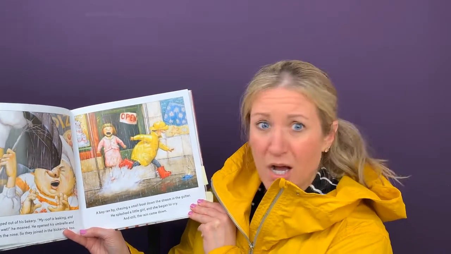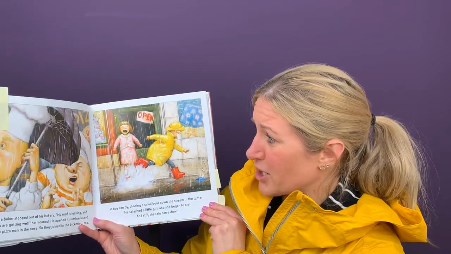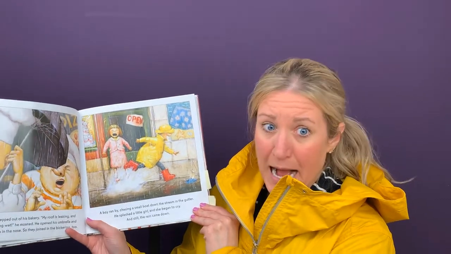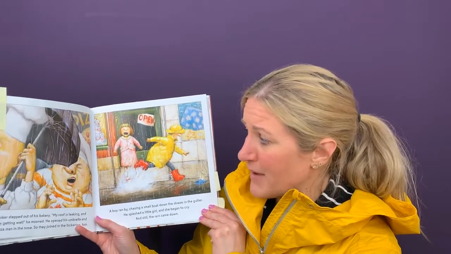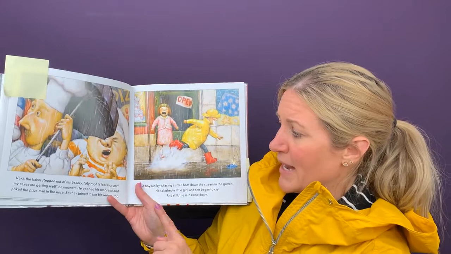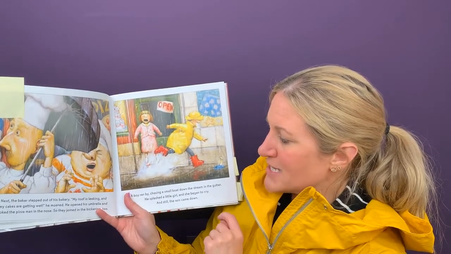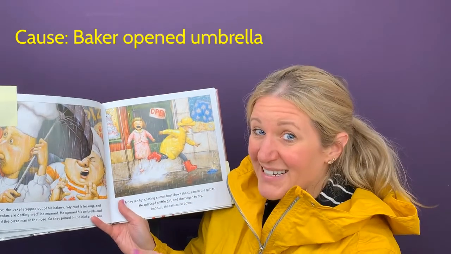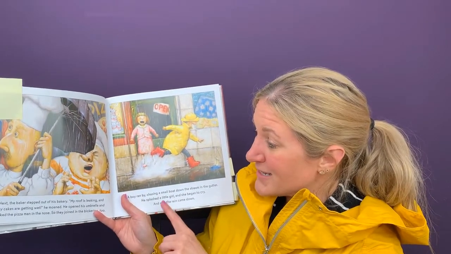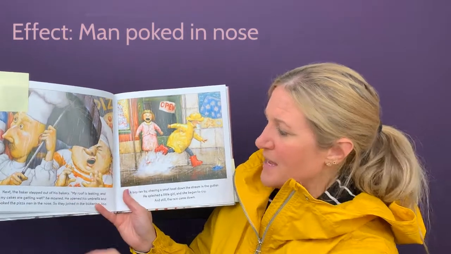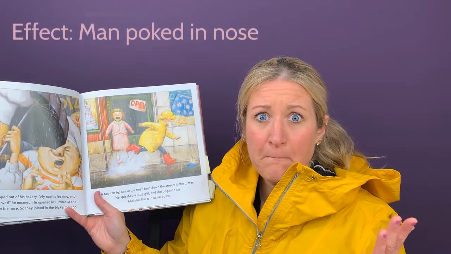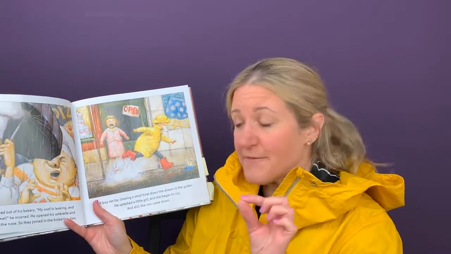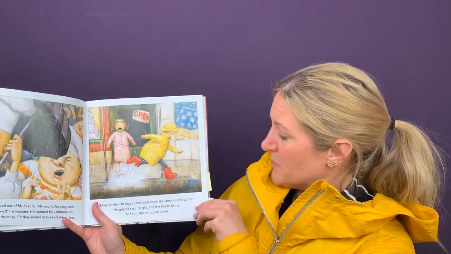Ouch! That seems like it's gonna hurt, but here's what I noticed. That is a cause-effect relationship. The baker stepped outside. He opened his umbrella. Then, as a result, he poked this poor pizza man in the nose. That is an example of a cause-effect relationship, boys and girls.